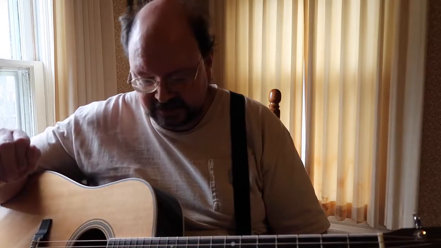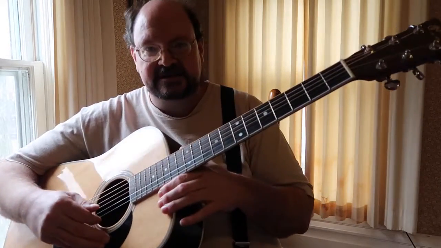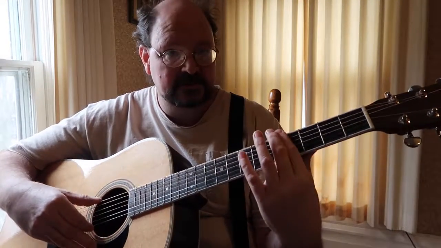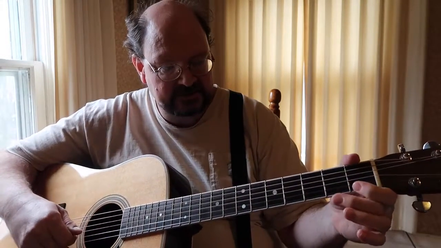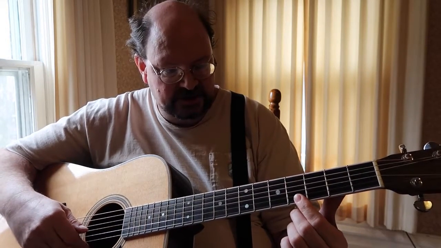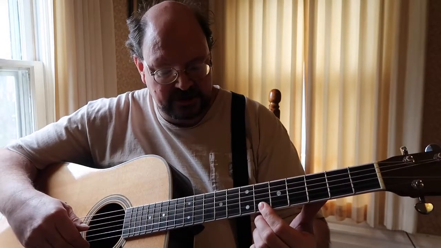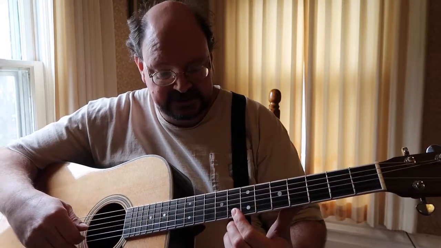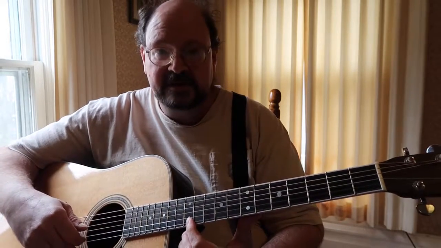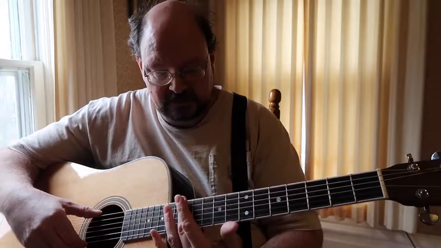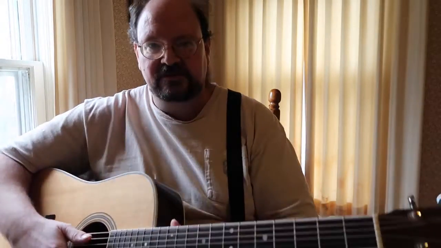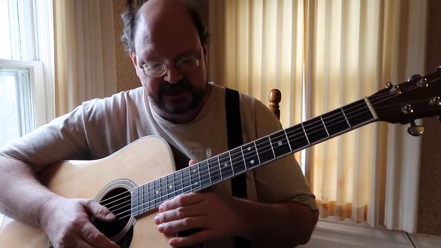Then on the high E string, it's exactly the same as on the low string. So these notes are the same: E, F, F sharp, G, G sharp, A, A sharp, B, C, C sharp, D, D sharp, E. Okay, so that's how you can find any note just using that pattern.